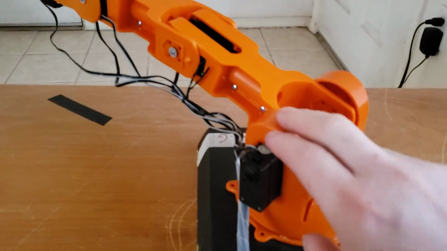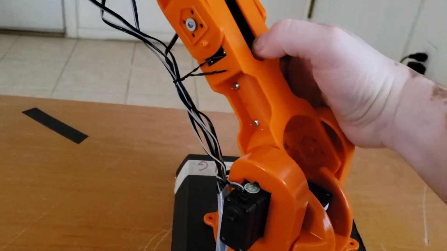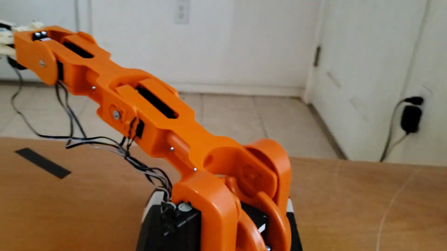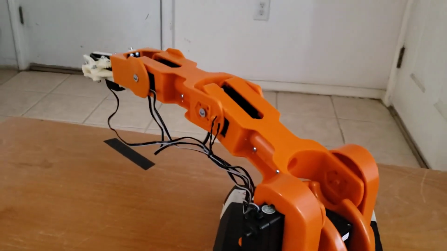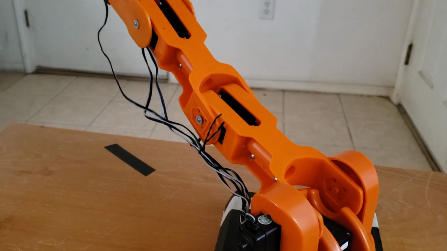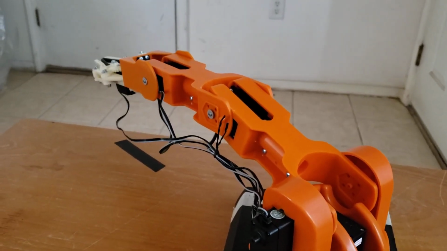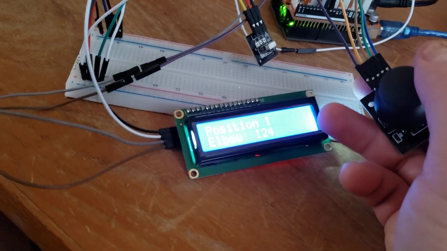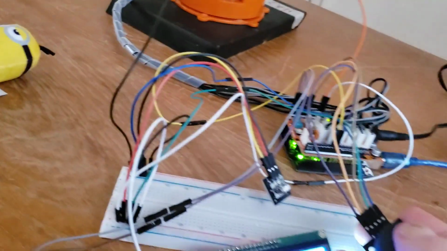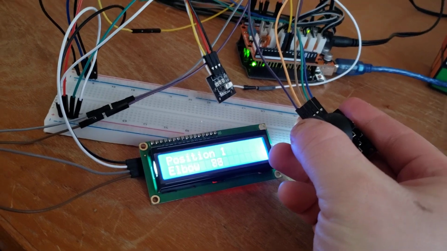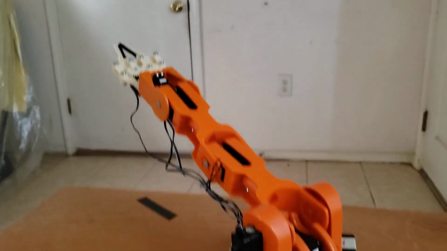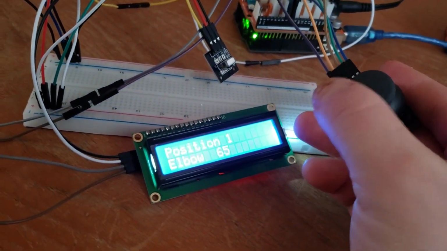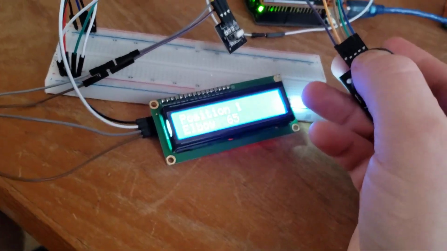So this is my base. This is the shoulder, the one that stopped working. My elbow is going to be this one right here. See how I can move that one? It is at 105. I'm going to decrease. 124. It went down. I'm going to increase again. It went up. So I'm going to probably put it at around 65. I'm going to press on my joystick.